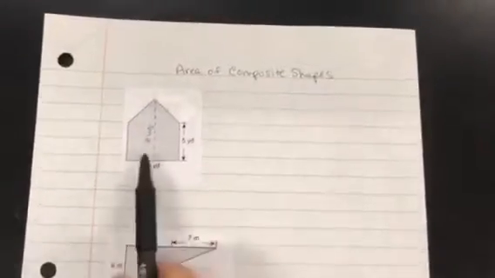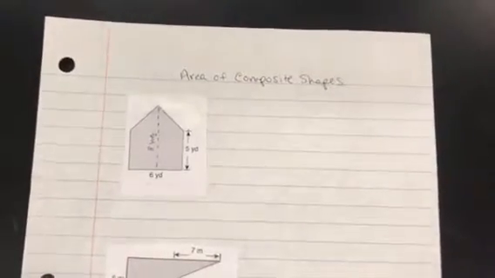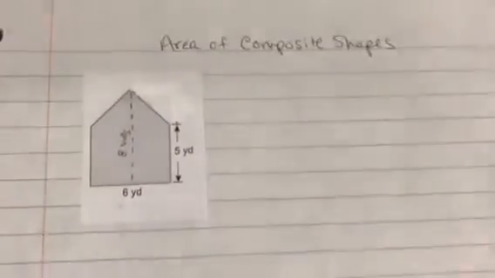Okay? So let's look at this first one. Now this first one, there's two ways to solve it. You can either say, oh, this shape is made up of two trapezoids, because you can see there's one trapezoid up here. Remember, a trapezoid is a four-sided shape with only one set of parallel lines, so these would be the two bases. And then, of course, there's another trapezoid on this side, right? So you can say, oh, this shape is made up of two trapezoids.